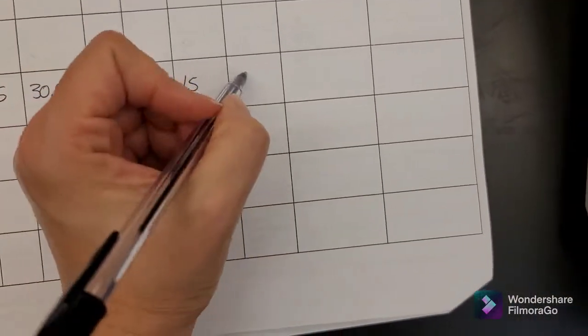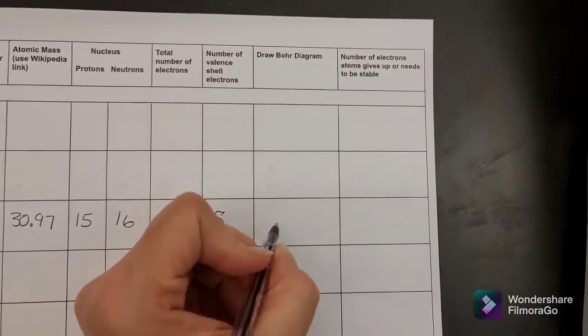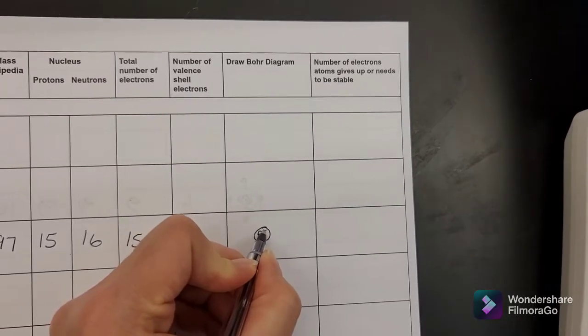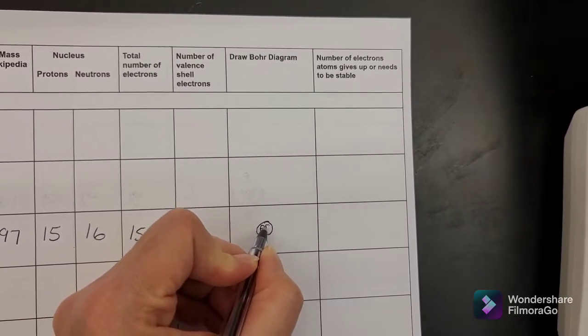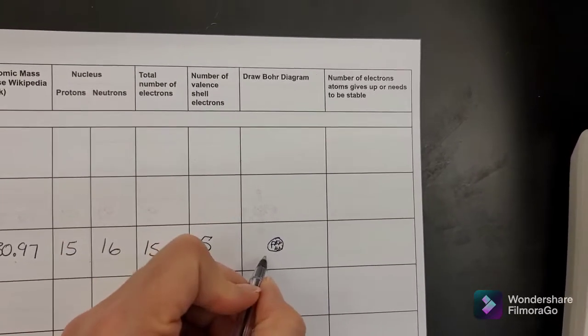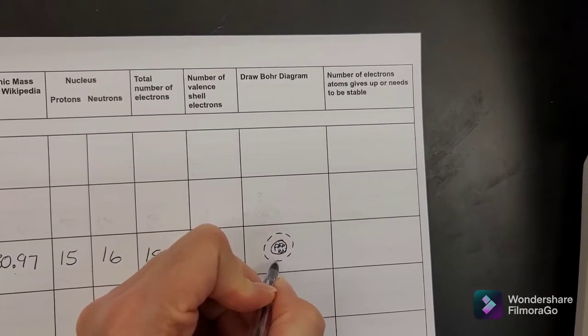Okay, now we have to draw our Bohr model. So we need to draw our nucleus. We put our chemical symbol. We write that there's 15 protons and 16 neutrons. Now I need to draw my first energy level. How many electrons go in your first level?